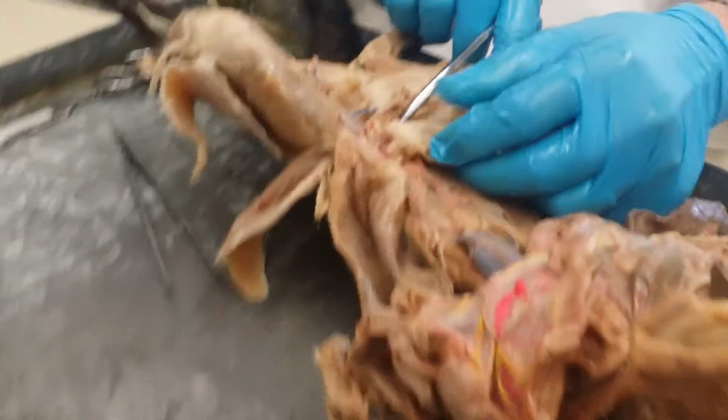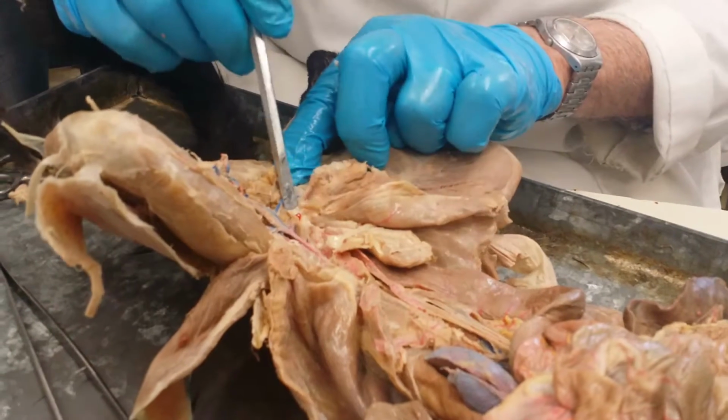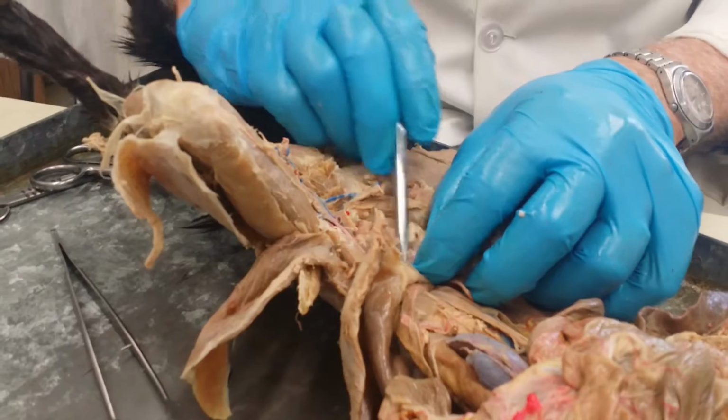That's your urethra, urinary bladder, urethra. And now they are the circulatory system.